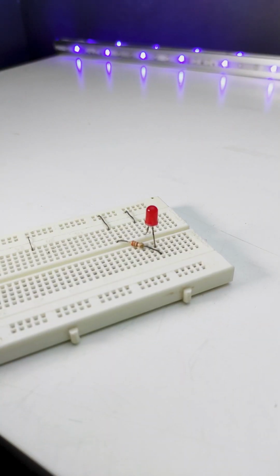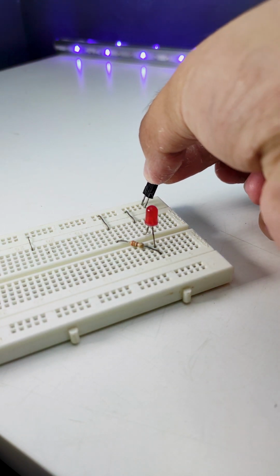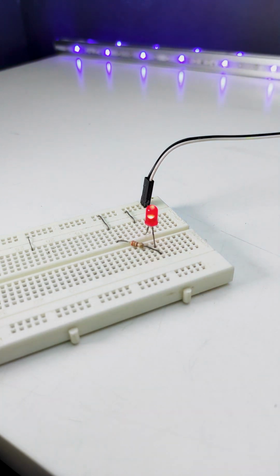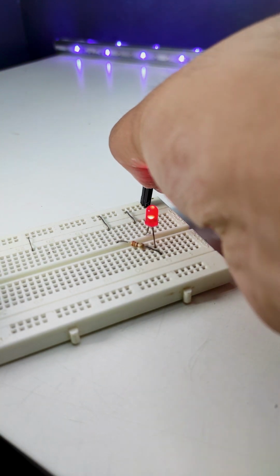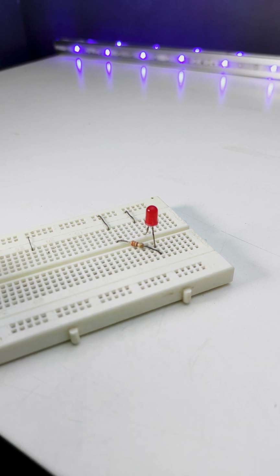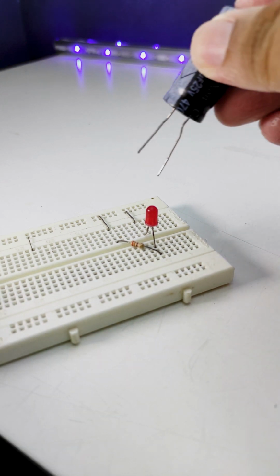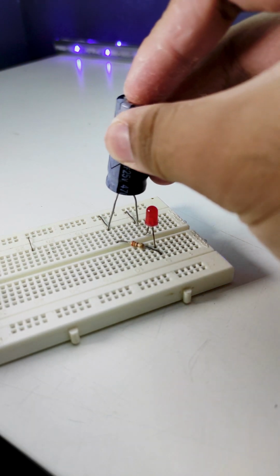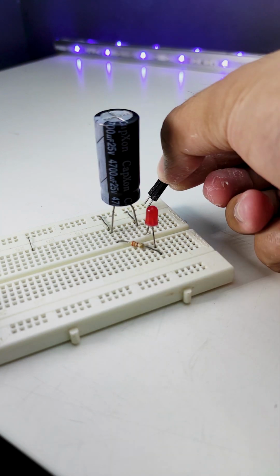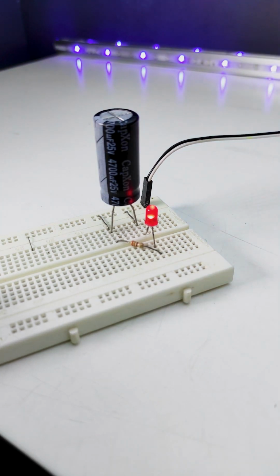As a demonstration, we have here a 5V supply, a 330 ohm resistor, and an LED. After I connect the positive and negative supply, the LED lights up. Now, after I disconnect the power, the LED will turn off just like we expected. Next, I am going to connect a capacitor across the LED and the resistor, and then I reconnect the power and the LED lights up again.